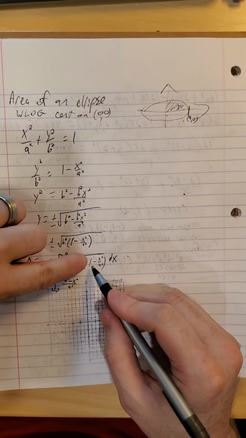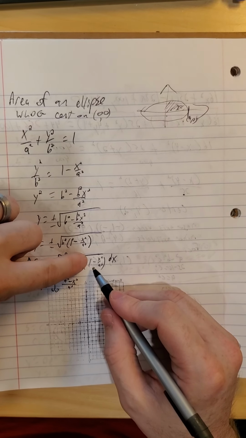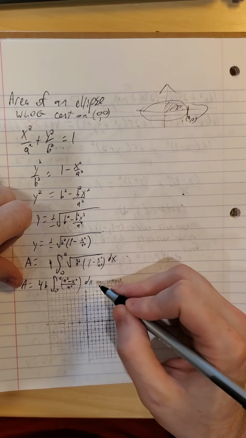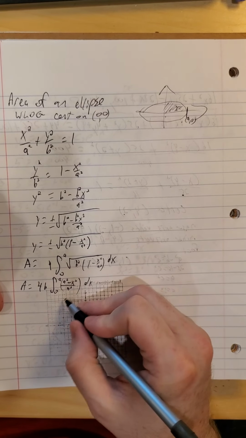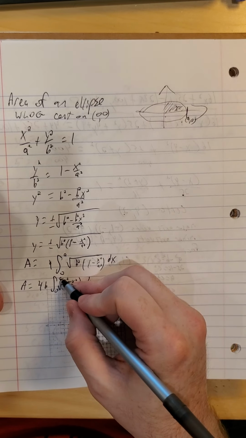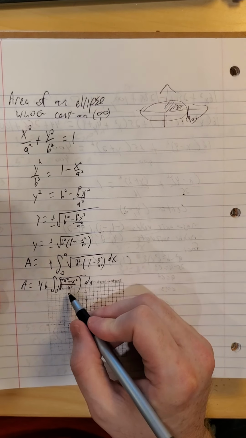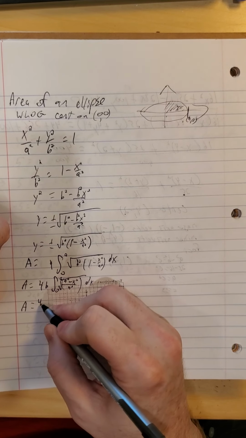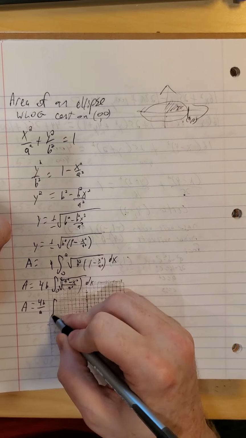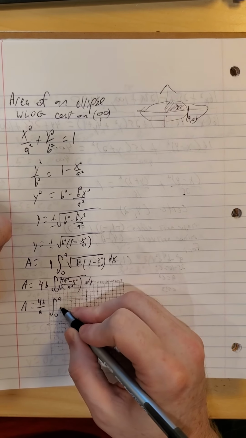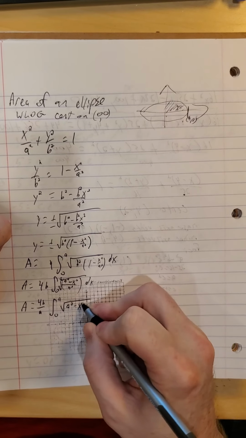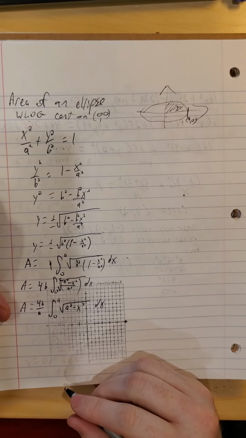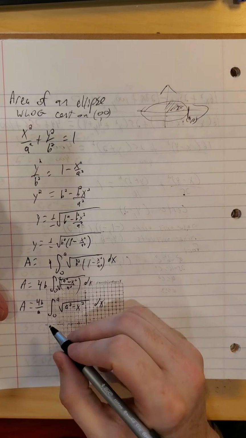So 1 is the same as 1 over 1, which is also the same as a squared over a squared, times dx. And all of that is under a square root. Again, at the bottom, square root of a squared is just a. So our area is now 4b over a, integral from 0 to a of square root of a squared minus x squared times dx. And then we can just do a nice little trig substitution on that.